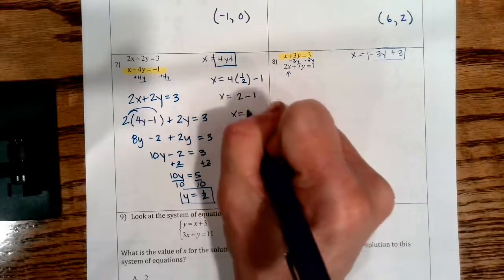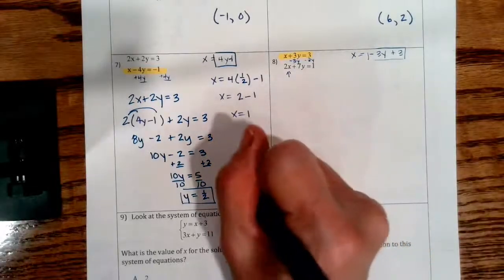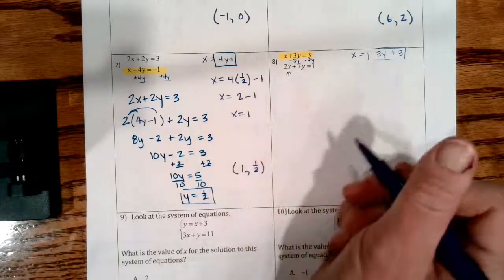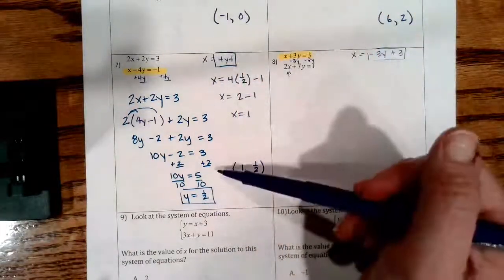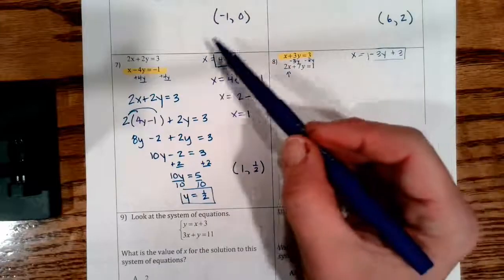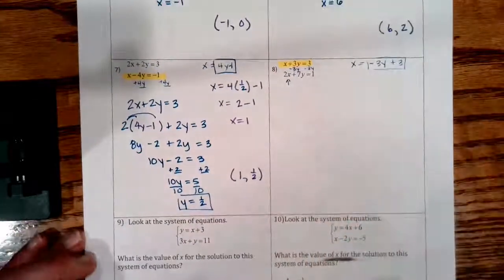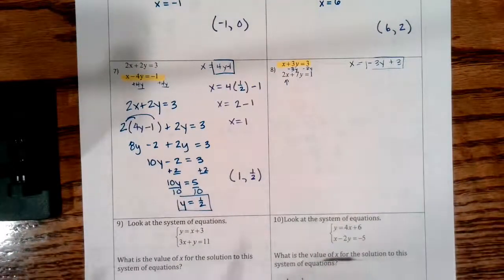My x is equal to 1. So my ordered pair is going to be 1 and 1/2. Keep in mind, it doesn't matter which variable you solve for first. And if I had picked a different equation, it would have still worked out. But I want to keep it as easy as I can.